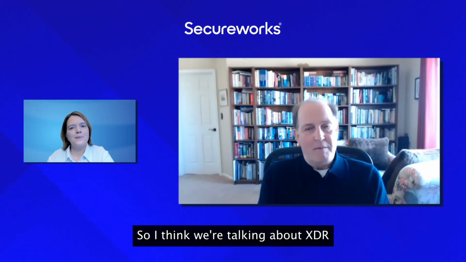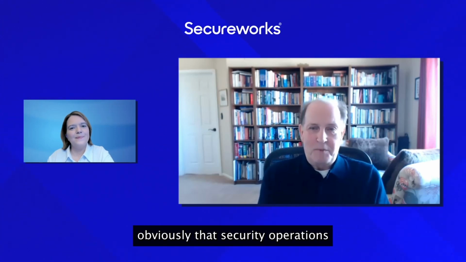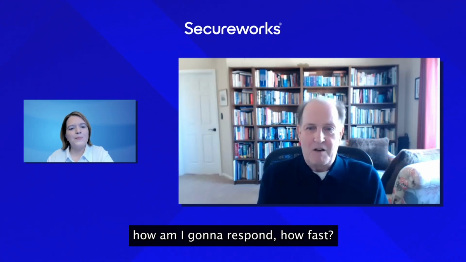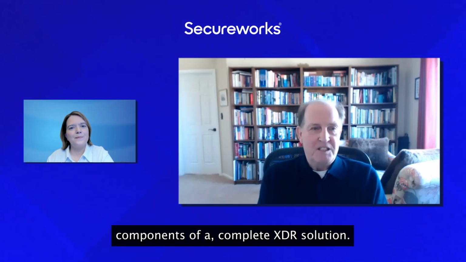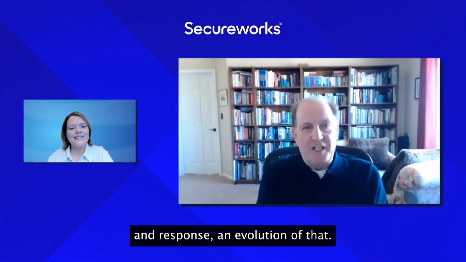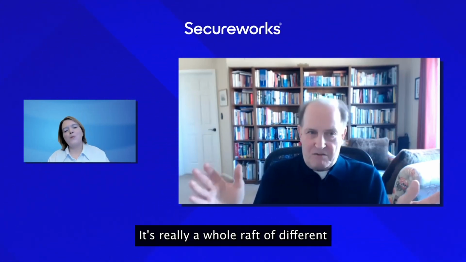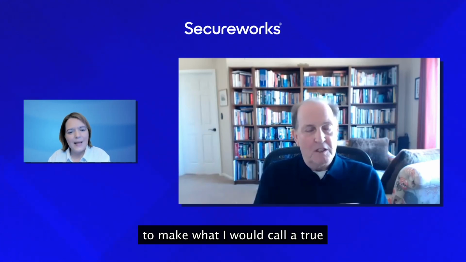So I think we're talking about XDR offering prioritized and categorized workflows, ticketing systems, security operations management expertise, network detection, and SOAR, security orchestration and response, which is playbooks, saying how am I going to respond, and how fast? These are all components of a complete XDR solution. So it's a very different thing from an endpoint detection and response and an evolution of that. It's really a whole raft of different things combining to make what I would call a true XDR type solution.